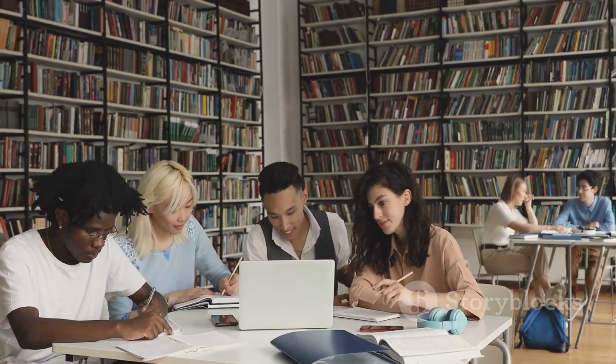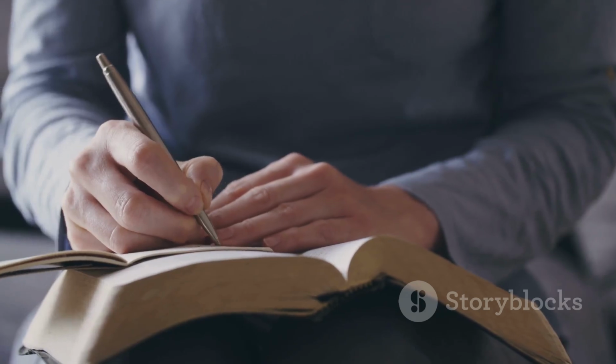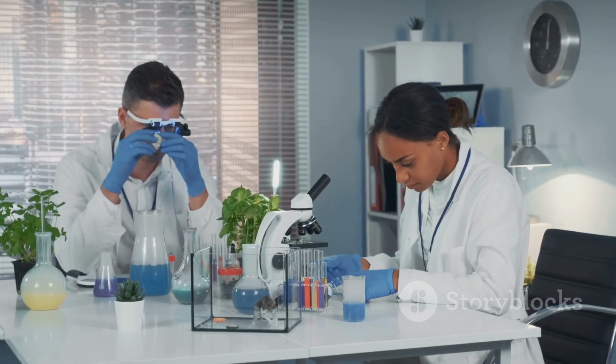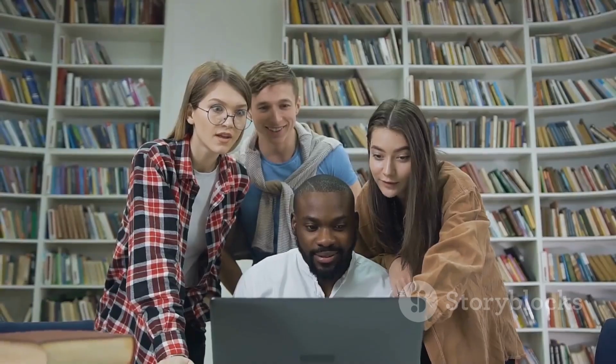Research is an exciting journey of discovery, and understanding its types is the first step toward becoming a great researcher. Whether you're exploring human behavior, testing new technology, or solving real-world problems, there's a type of research tailored for you.